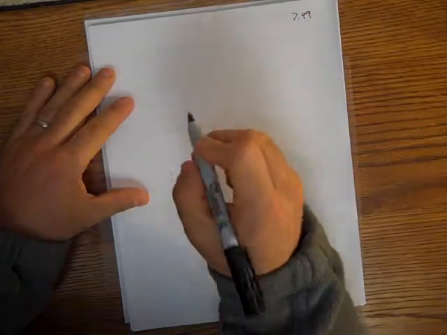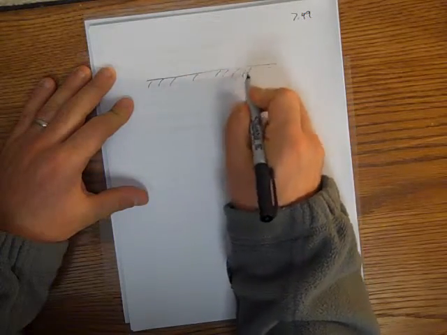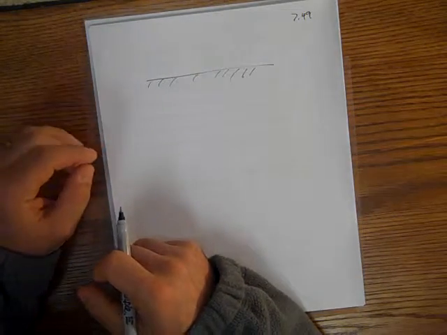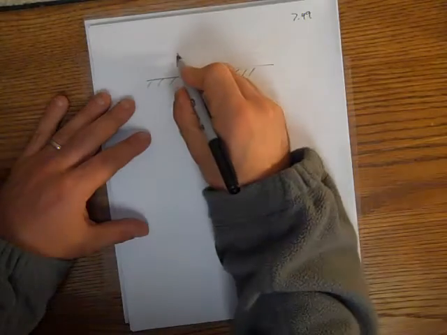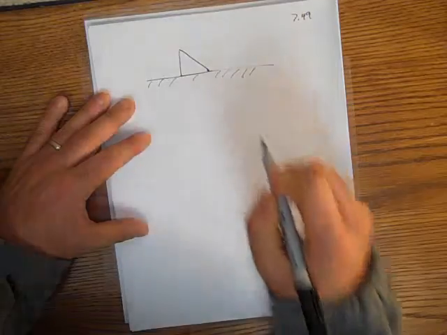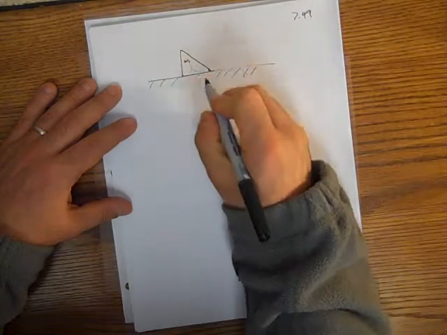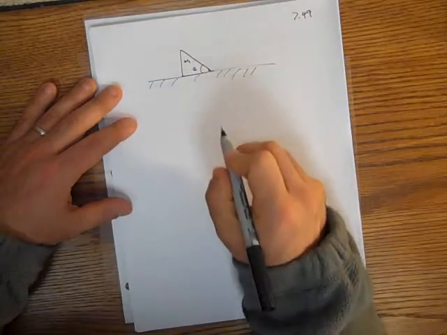Here's what we have. We have a frictionless surface here, nice and flat. We have an incline, looks like this. It has mass m1, an angle of theta here.